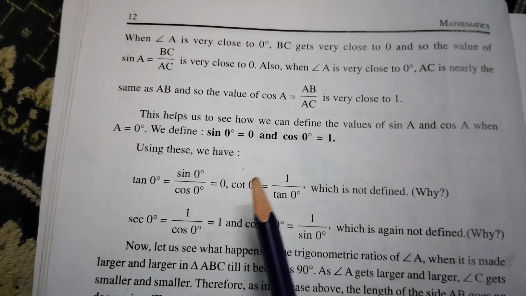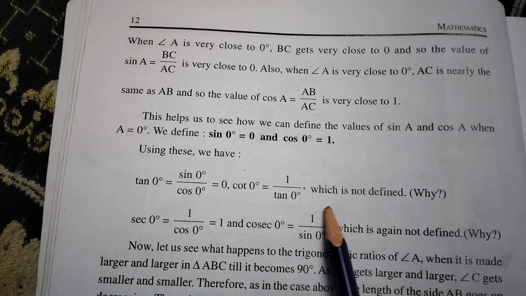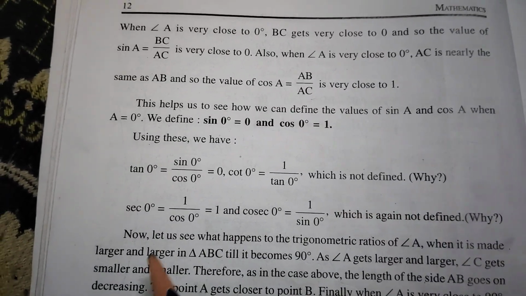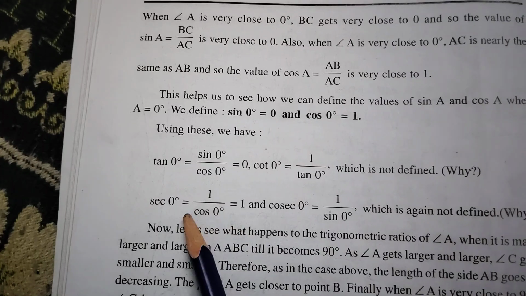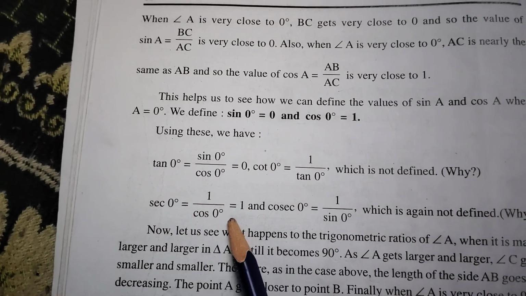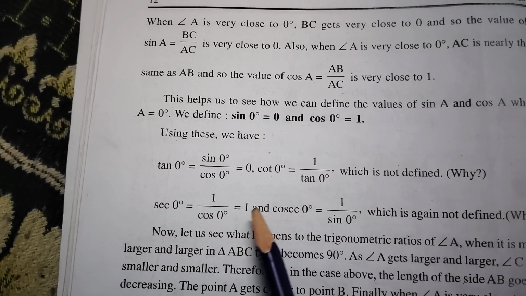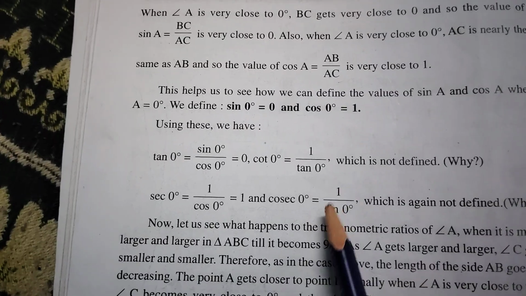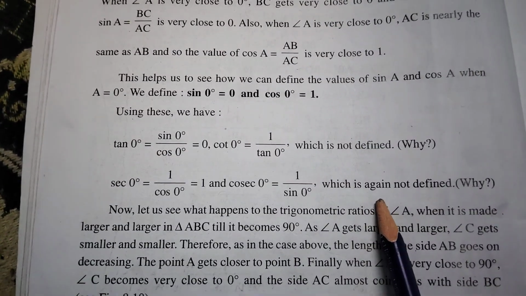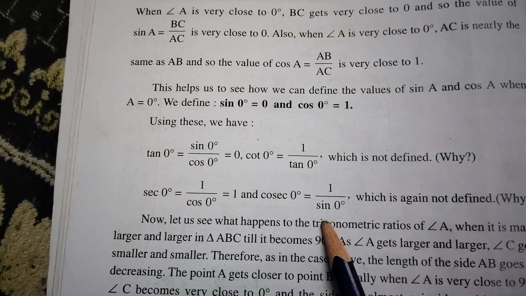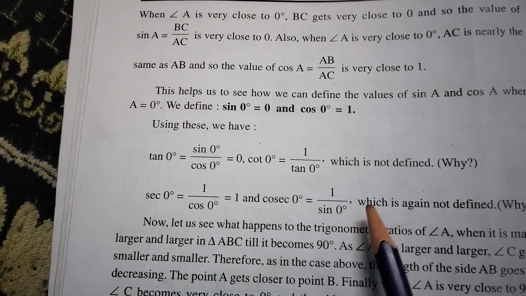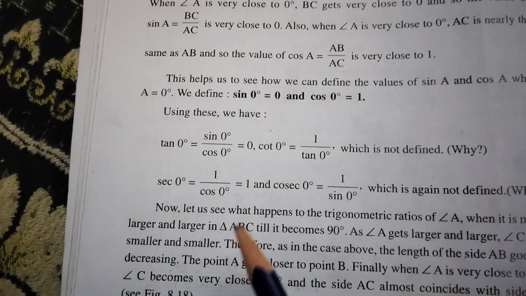Cot 0 degree is equal to 1 by tan 0 degree, which is not defined, that is infinity. Secant 0 degree is equal to 1 by cos 0 degree is equal to 1, and cosecant 0 degree is equal to 1 by sin 0 degree, which is also not defined because it is infinity. 1 by 0 is always infinity, so it is not defined.